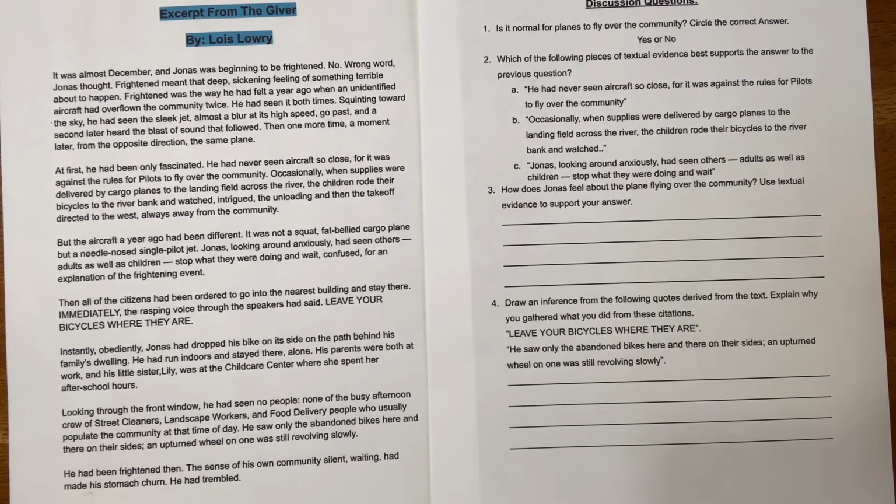At first he had only been fascinated. He had never seen aircraft so close, for it was against the rules for pilots to fly over the community. Occasionally, when supplies were delivered by cargo planes to the landing field across the river, the children rode their bicycles to the riverbank and watched, intrigued, the unloading and then the takeoff directed to the west, always away from the community. But the aircraft a year ago had been different.